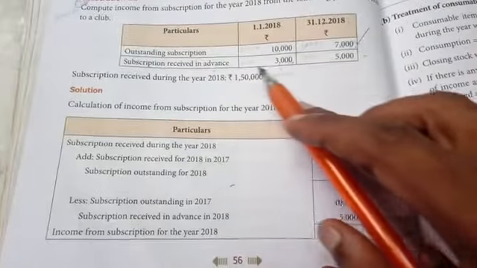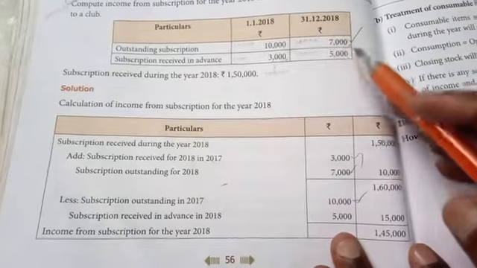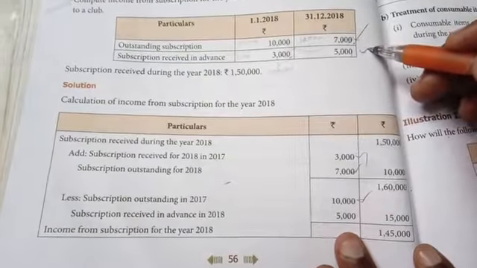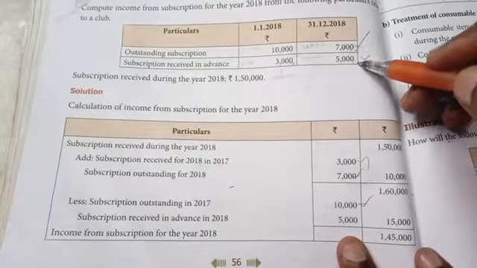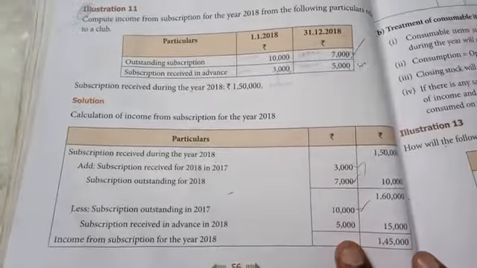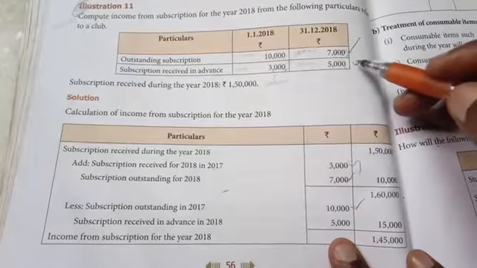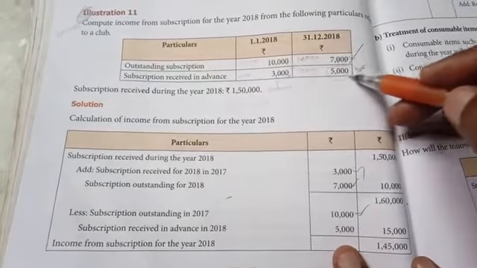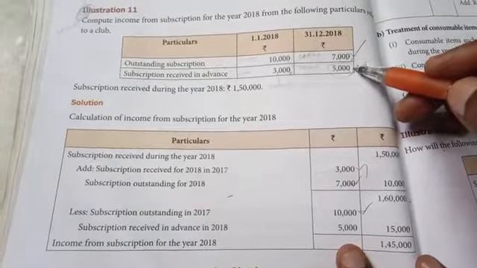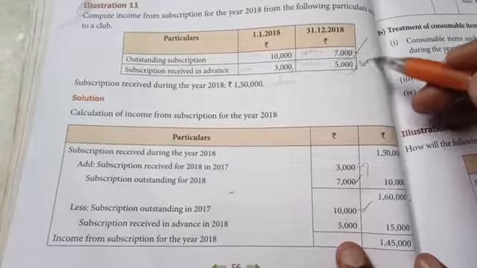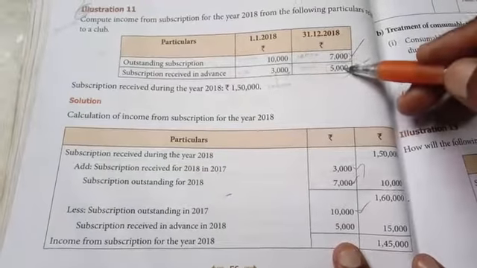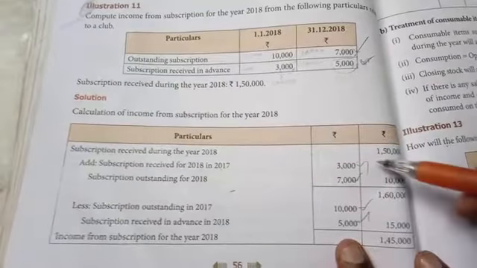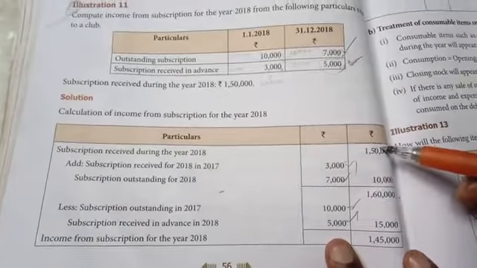Then subscription received in advance on 31st December 2018, 5,000. See, at the end of the current accounting period, received in advance means these 5,000 belong to 2019. That is a subsequent year, a forthcoming financial year. So these 5,000 do not belong to the current accounting period. They belong to the subsequent year. So it should be excluded from the subscription received. It should be subtracted.